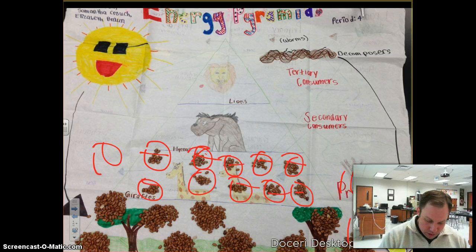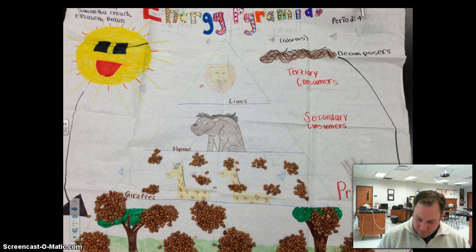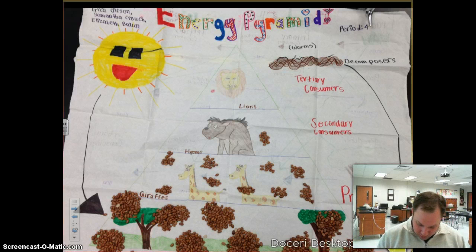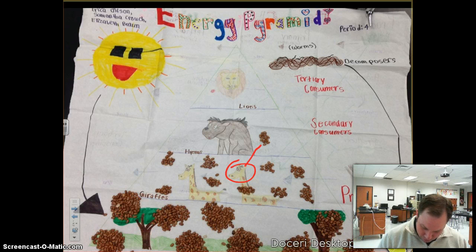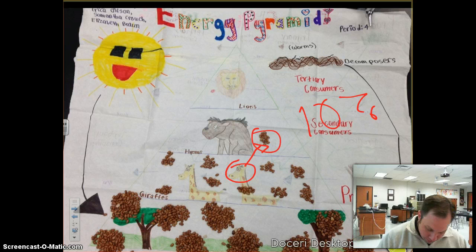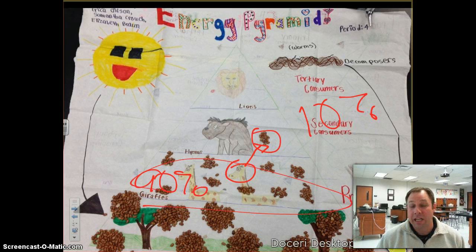So now what we're going to do in the next picture is we're going to move one of those piles of 10 up. So we took one of these piles of 10, which was right there in the giraffe head, and moved it up to the next level, because I'm only transferring 10%. So 10% again gets transferred up, where the other 90% down here gets left behind. It gets lost into the environment.